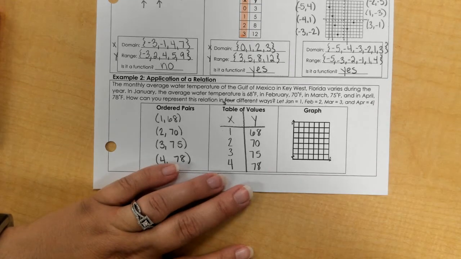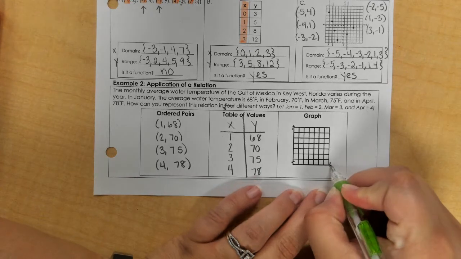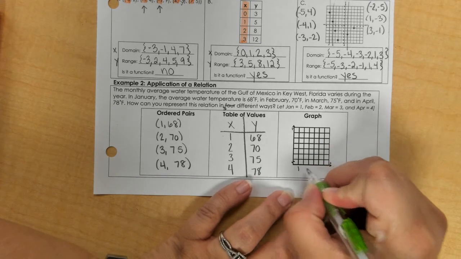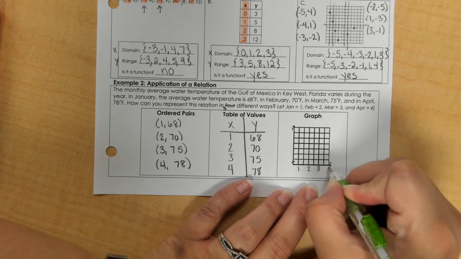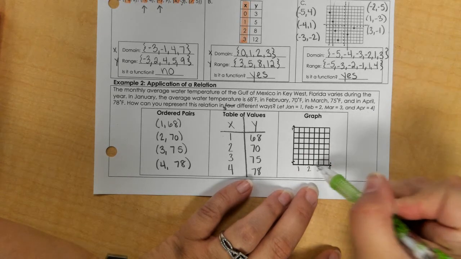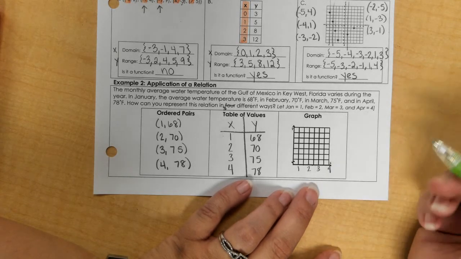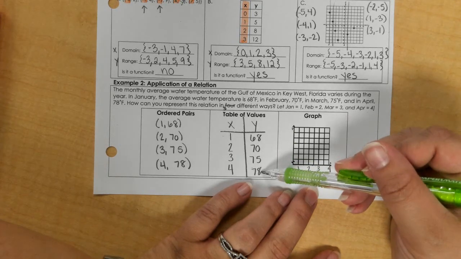Okay, so here's what I would do. If my X's are 1, 2, 3, 4, this already is labeled your X. That's always your X-axis anyway. So I would say 1, 2, 3, 4. I skipped a line. You don't have to. You could put 1, 2, 3, 4. Either way. And then here I'm starting at 68 going to 78.